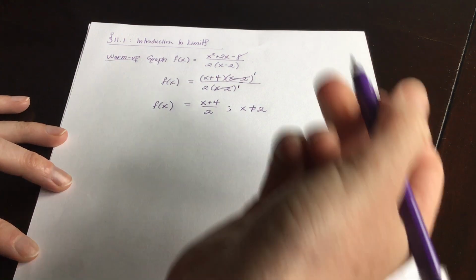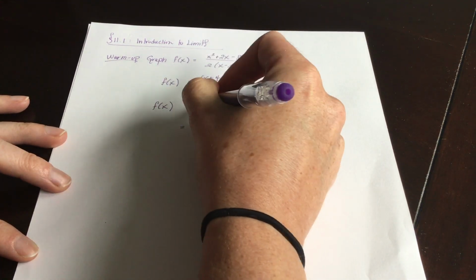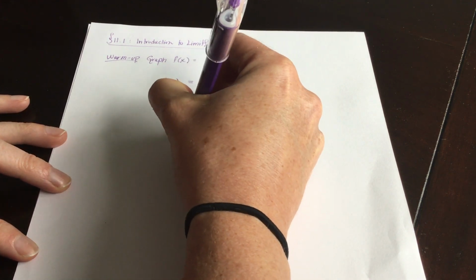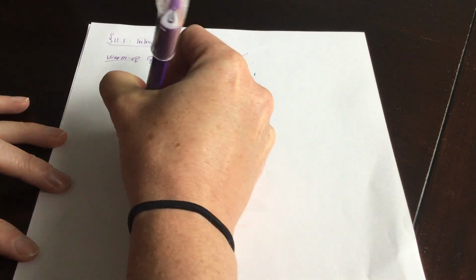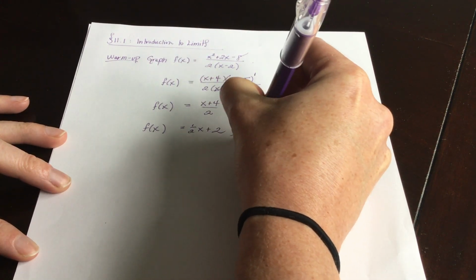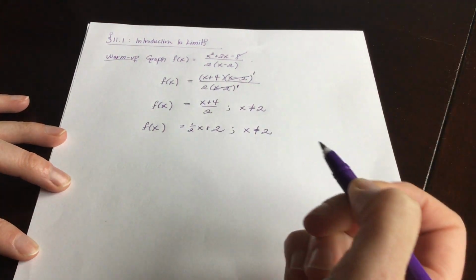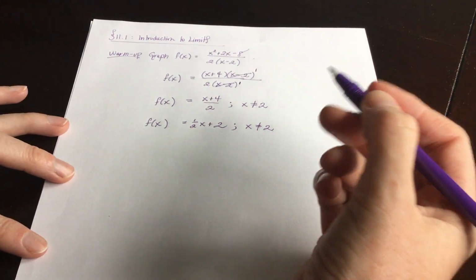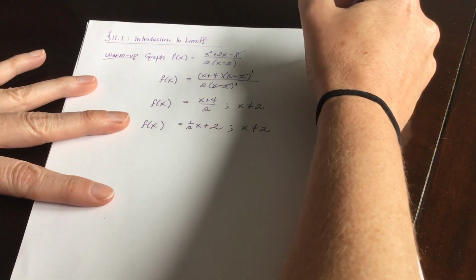Okay, so now let's look at graphing this. Now that you can kind of see you don't have a rational function anymore, you can divide the 2 in, and you've got 1/2 x plus 2. And so how adorable is that? You basically had something that looked like it was going to be a big, scary rational function, but it's just a cute little line graph with a hole at 2. So I think I'll put it over here.